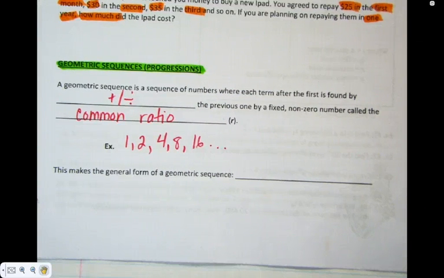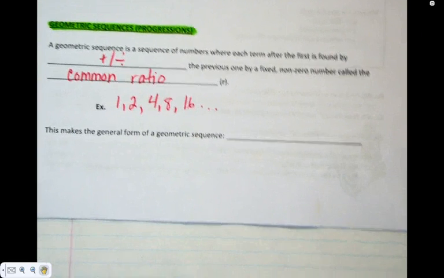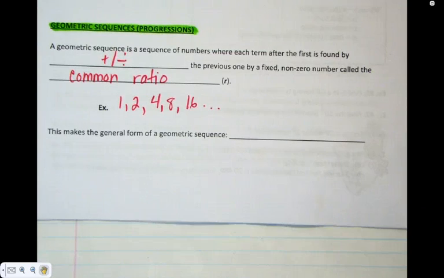So it's no longer good enough just to give 2 terms. With 2 terms, we don't have a clue what the sequence is. You need at least 3 terms to be able to figure out whether it's arithmetic or geometric. This makes the general form. Just follow me here for a second. It's a little bit of theory.